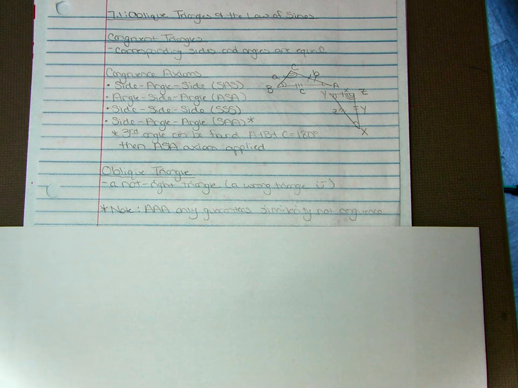And yes, I made a really lame math joke. Bless you. To where an oblique triangle is not a right triangle, aka it's a wrong triangle. It was late when I made notes. So it is what it is.